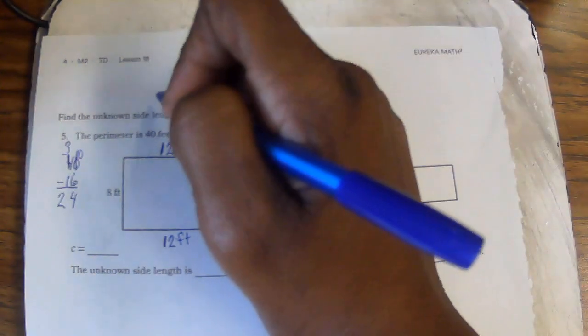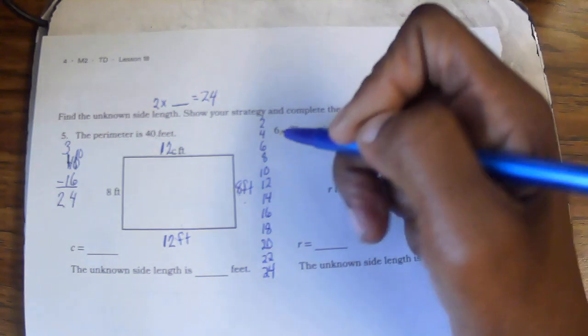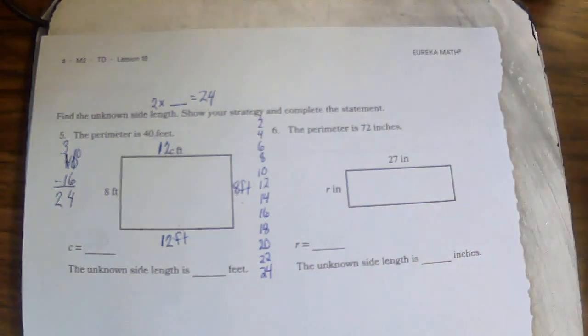We just split this in half. Basically, we said 2 times what number gives us 24. And if we count by 2s, by doing our multiples of 2, we end up with our 12. Okay? So the unknown is 12.